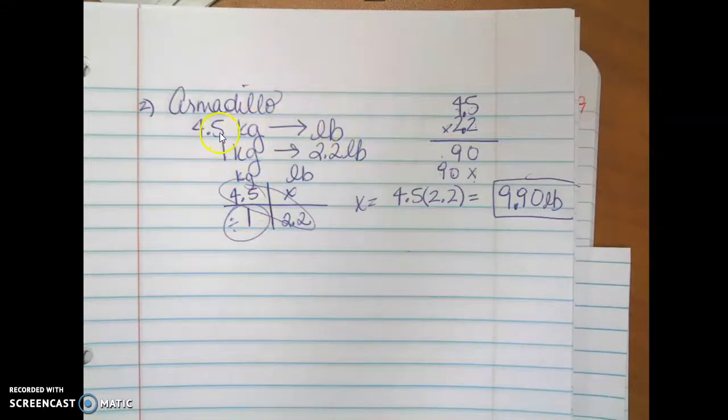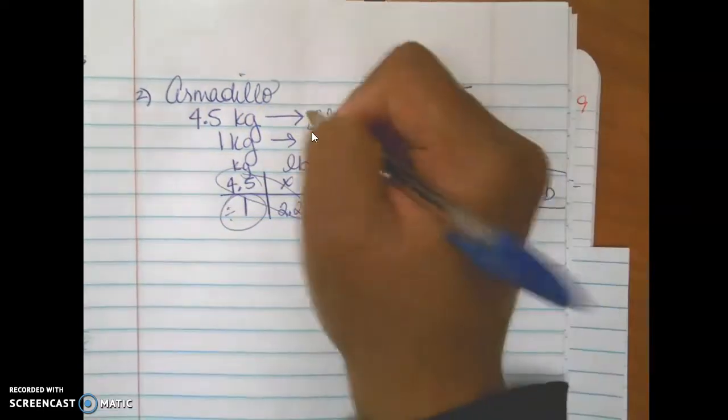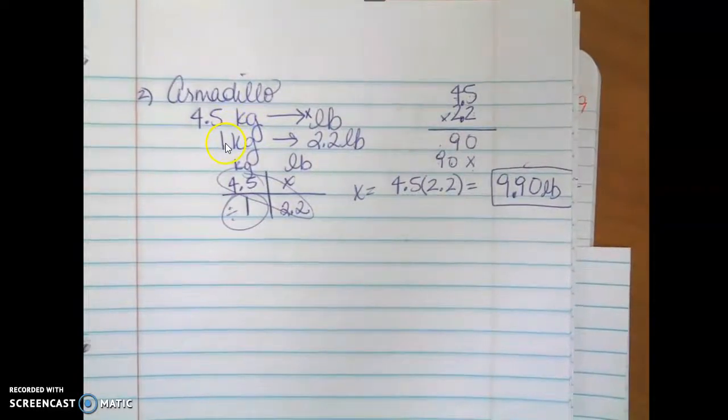Kilograms to pounds. I wrote that the armadillo was 4.5 kilograms, and then I'm converting it to pounds. I don't know how many pounds, so I should have written an X here. Then they gave me the conversion factor: 1 kilogram is 2.2 pounds. So I set up my proportion with kilograms on the left and pounds on the right. I have 4.5 kilograms is equal to X pounds, and 1 kilogram is 2.2 pounds. Cross multiply and then divide, but I didn't really need to divide by 1 because it's just going to be my answer.